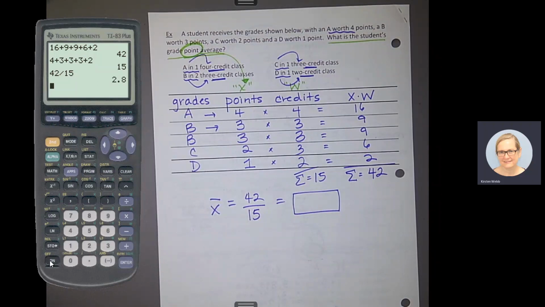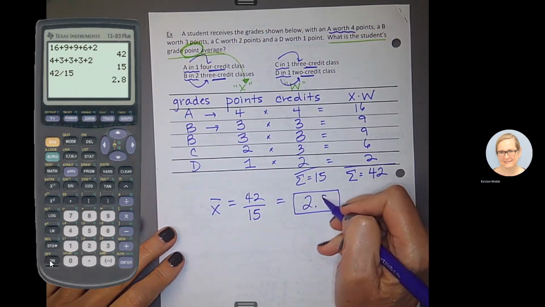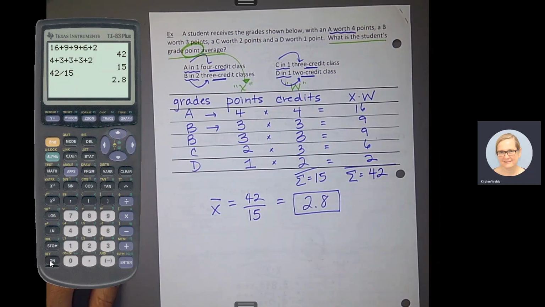Are we gonna need a rounding rule? No, we don't, do we? It doesn't go on and on. Comes out 2.8. No rounding necessary.